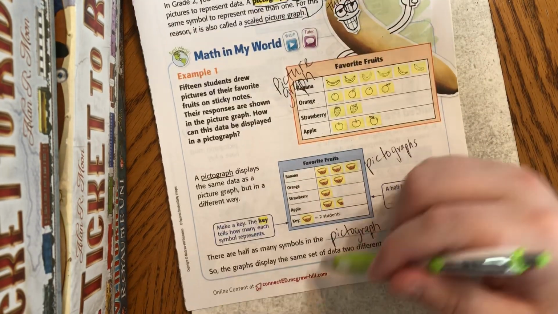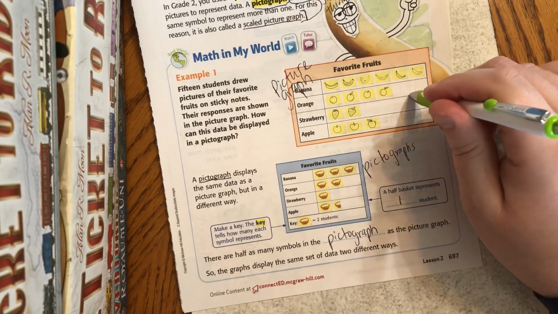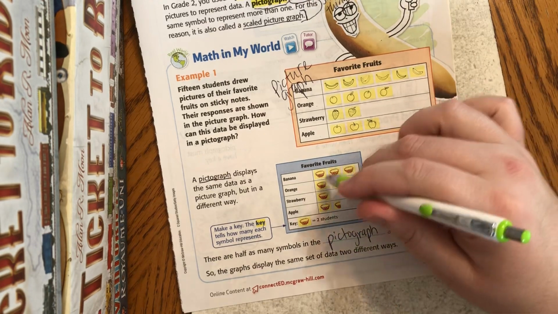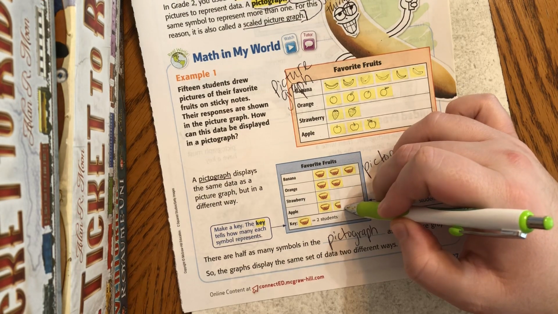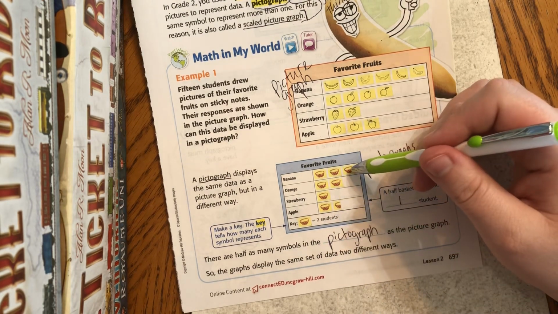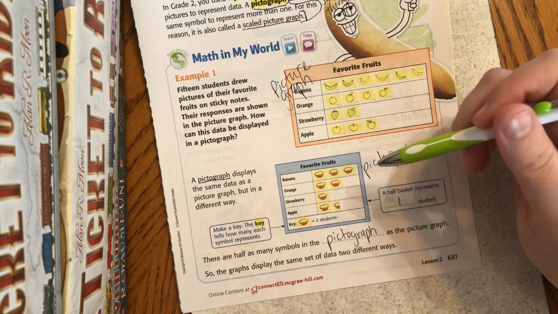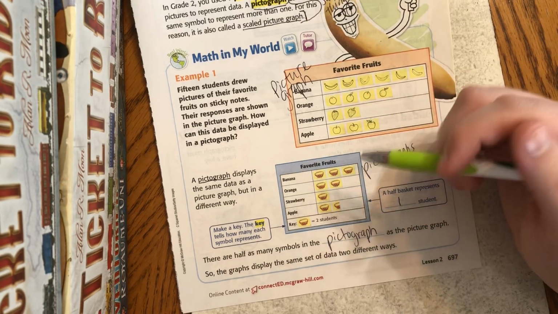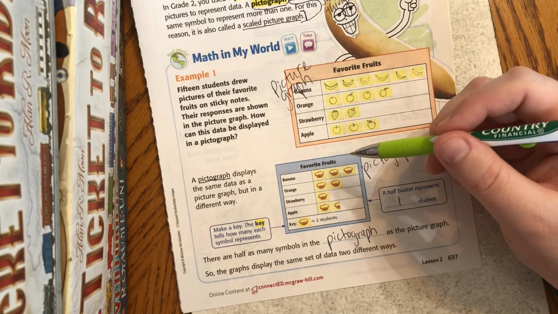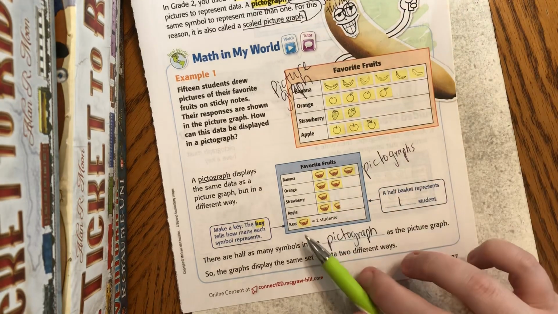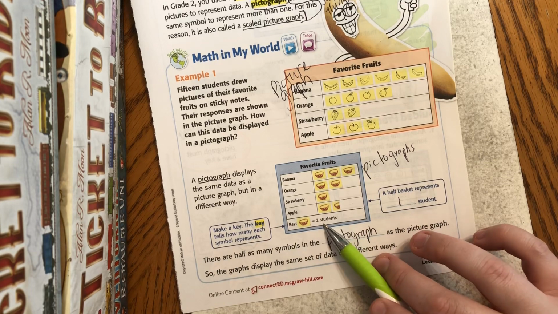When you come to the pictograph, which is down here, it uses the same data that's up in our picture graph, but it uses the same symbol for every single category. Instead of drawing bananas, oranges, strawberries, and apples, they drew baskets, because sometimes you use a basket when you hold your fruit at home, maybe on your counter or your table. So down here at the bottom, it has a key. The key tells us that each basket is worth 2 students.